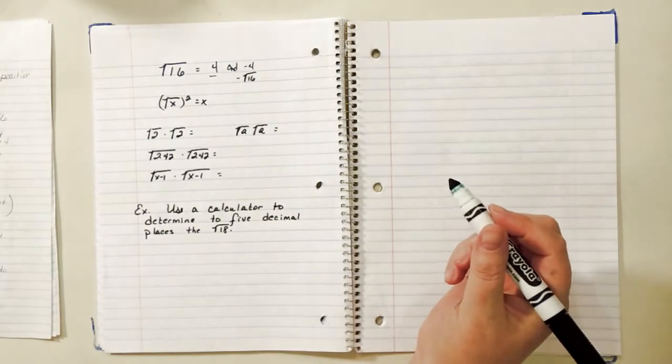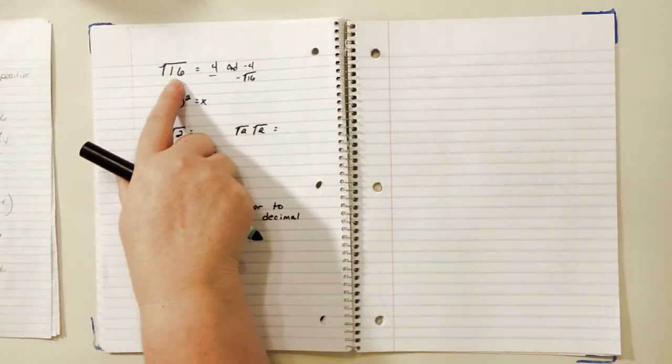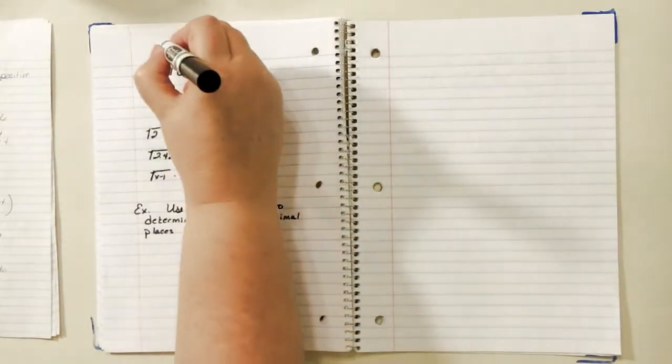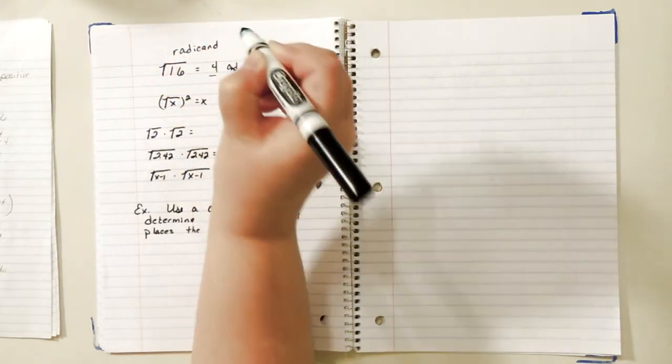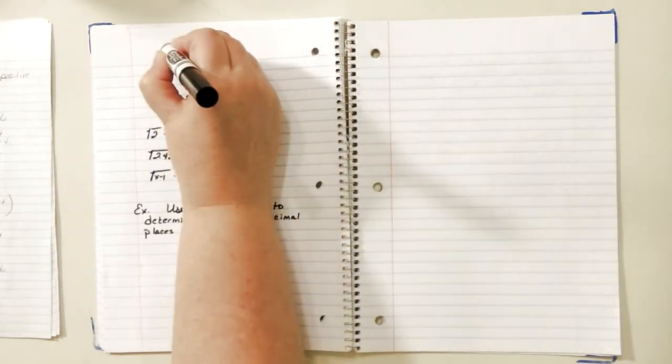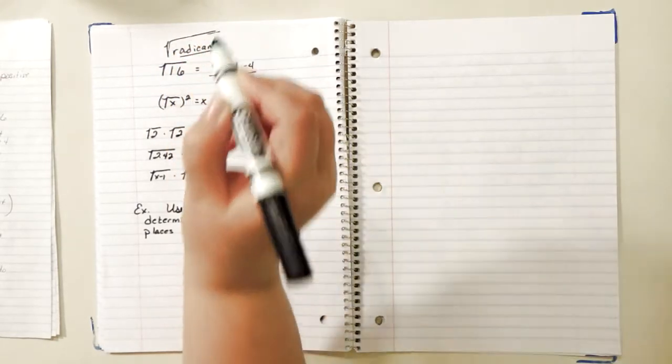Okay? The number under the square root is called the radicand. Radicand. It's the number under the square root sign.